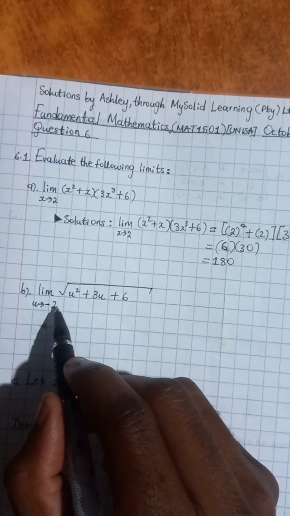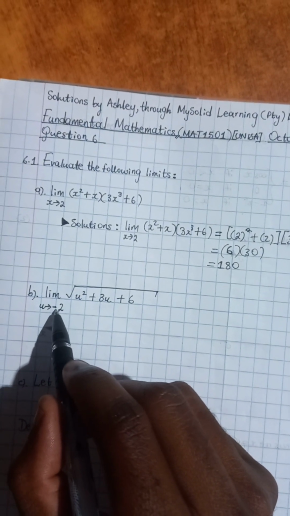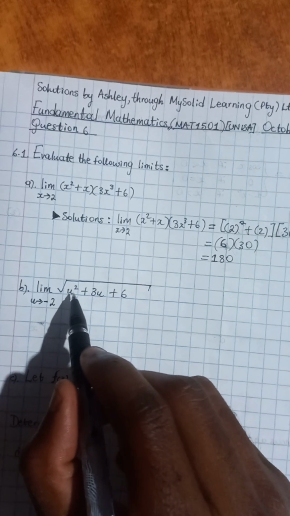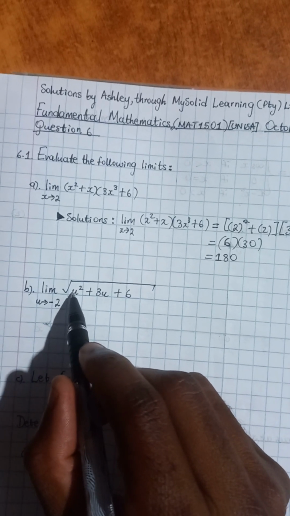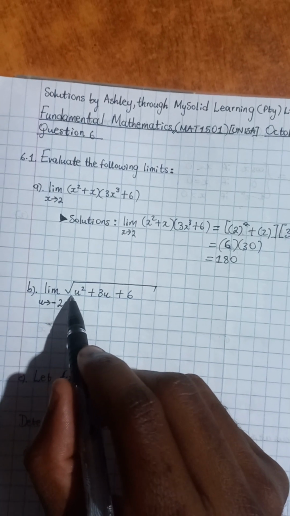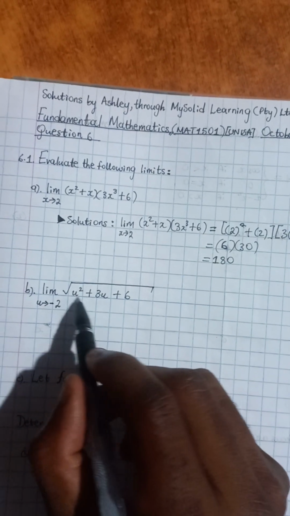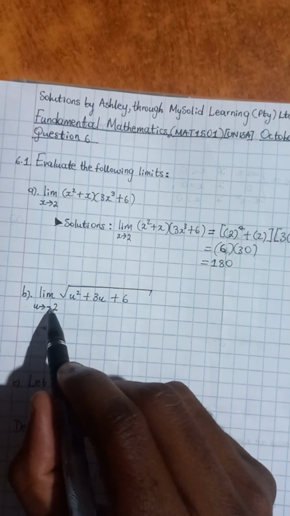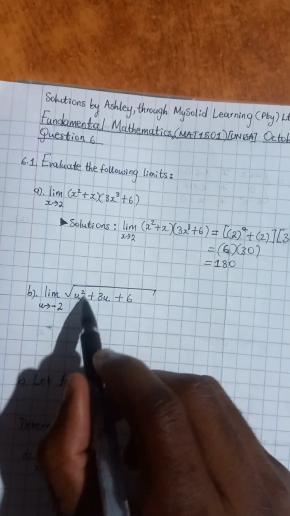If I substitute minus 2 in place of u, remember as I said, a square, whether you substitute a negative or positive real number, the outcome will have to be positive. So substituting minus 2 here obviously gives me a positive number.